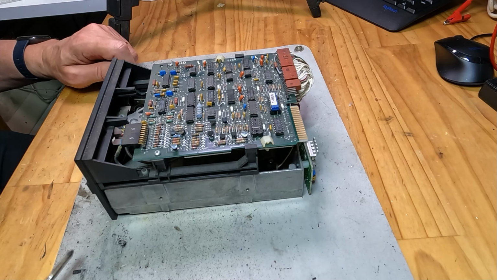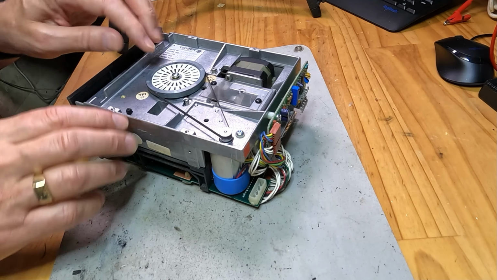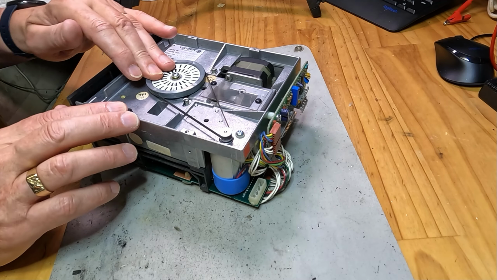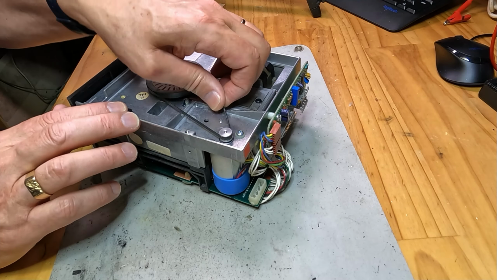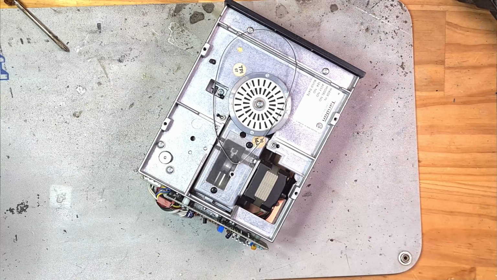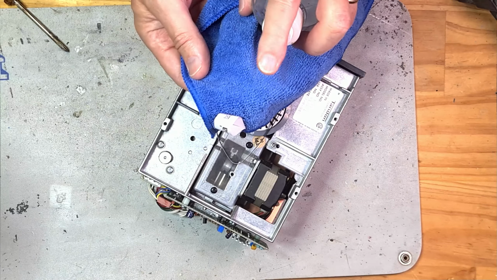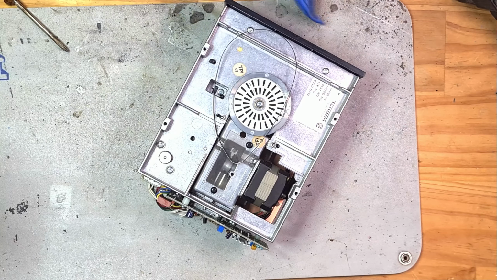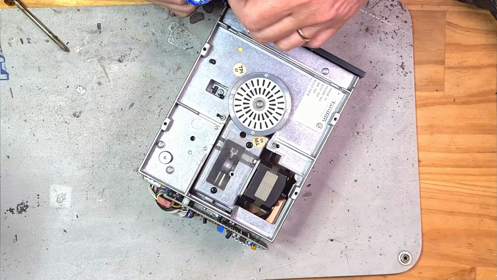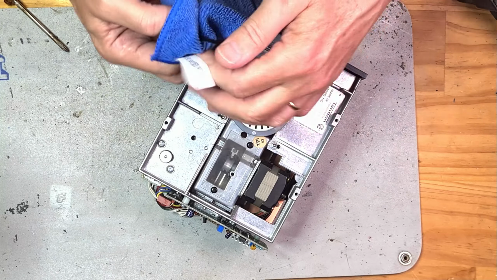The main things to do are to clean the belt. The belt is here. It's a bit dirty, so I'll take it off. Put a bit of isopropyl alcohol into a cloth and we'll run it through. Give it a bit of a clean.